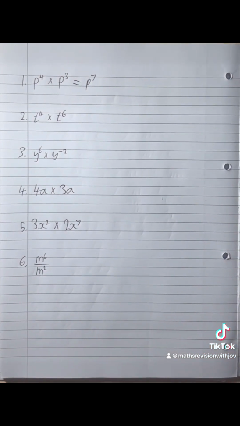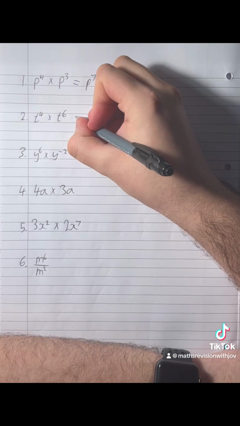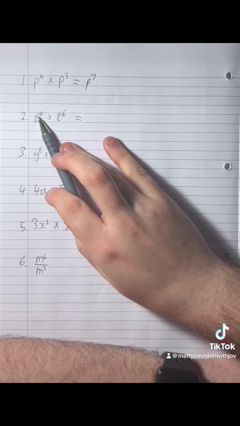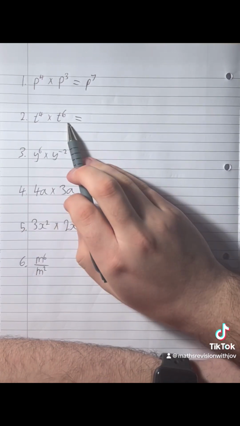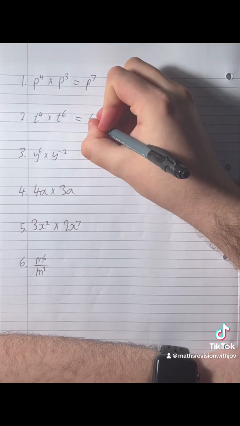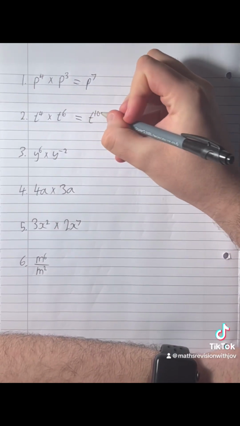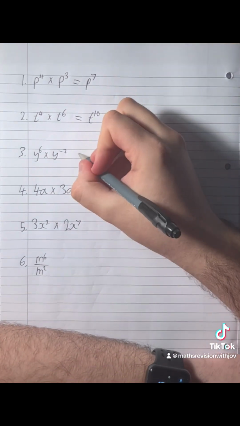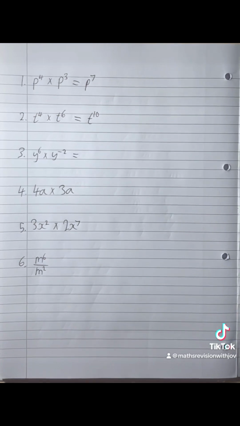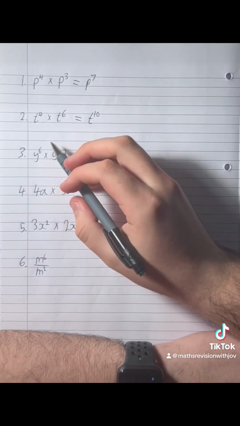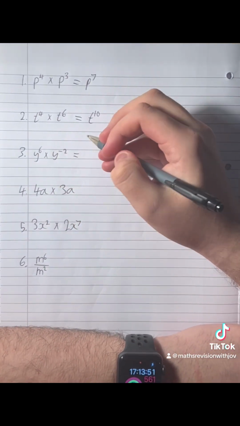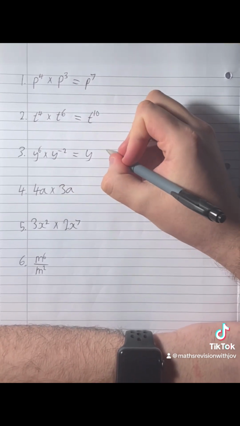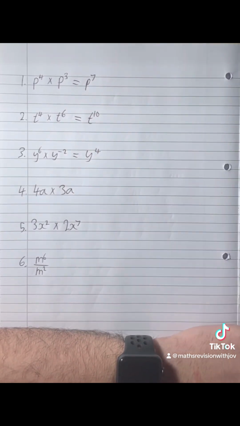For the next one, it's exactly the same. So we've got t in both of them, and one is raised to 4, one is raised to 6. We're multiplying them, which means we add them. So 4 plus 6 is 10. Now the next one is exactly the same again. So we've got y to 6 times y to minus 2. So we've got y, and then 6 plus minus 2 is 4.